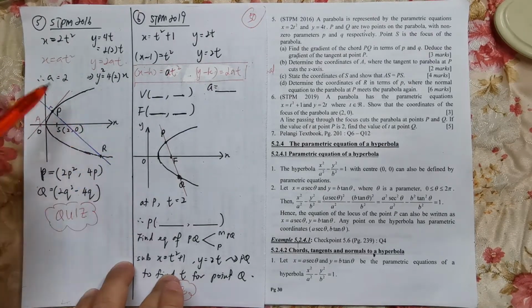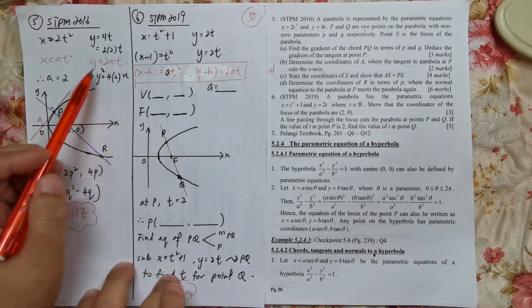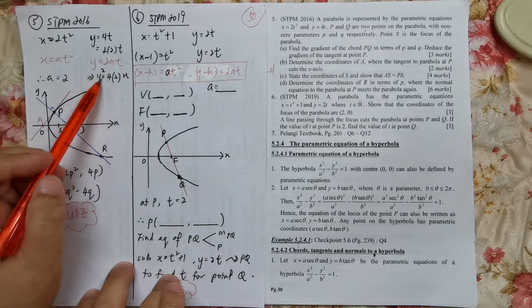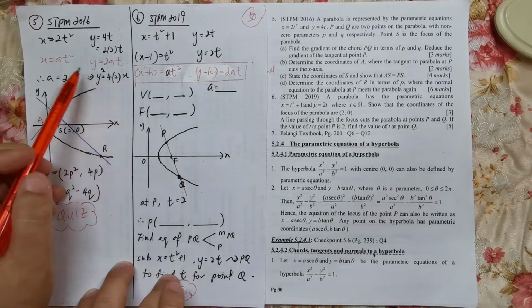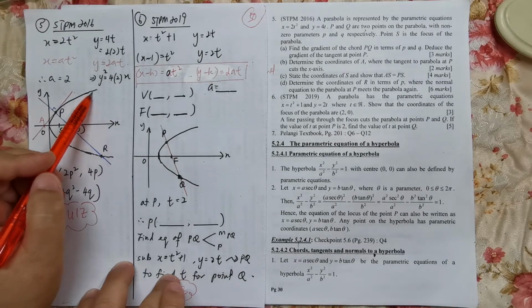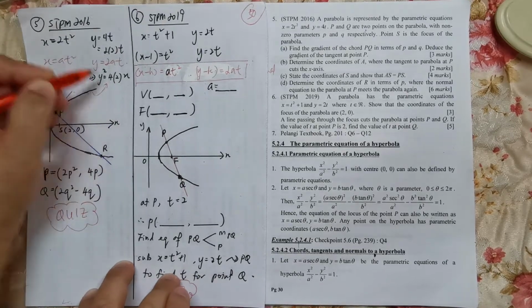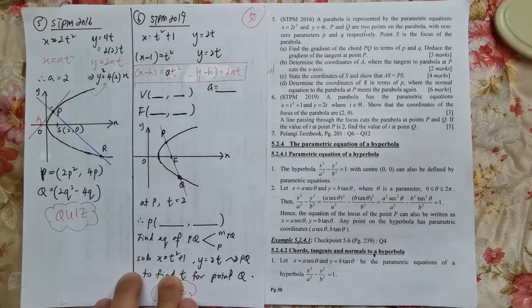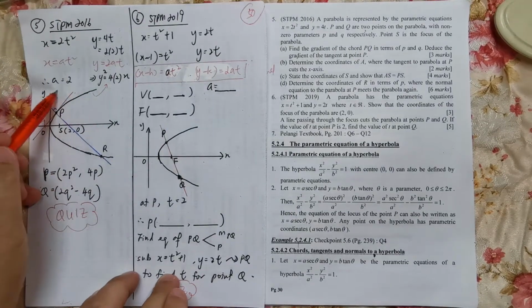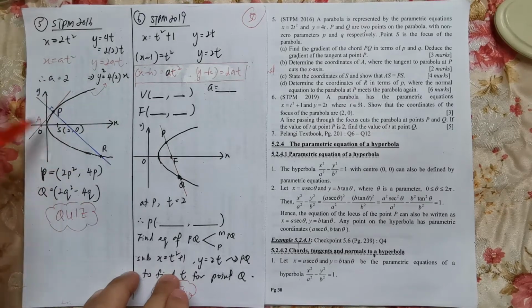When I rewrite it, the equation of this parabola is y squared equals 4ax. So your a is 2. For this parabola, the equation is y squared equals 8x. It's not asking for this, but I just show you. The most important thing is I want to know what my a is. So this is the parabola vertex.